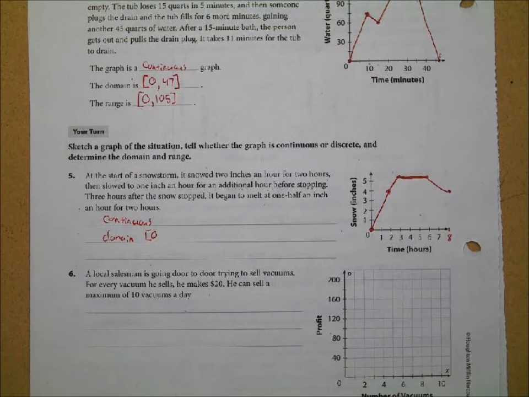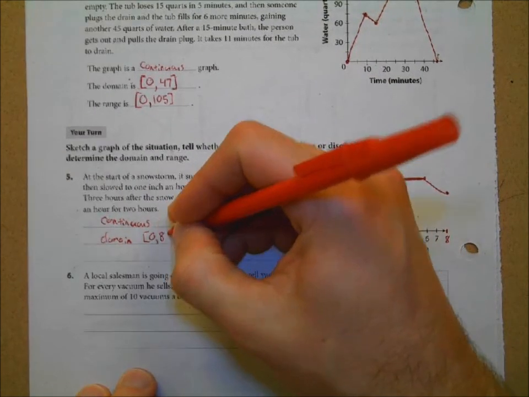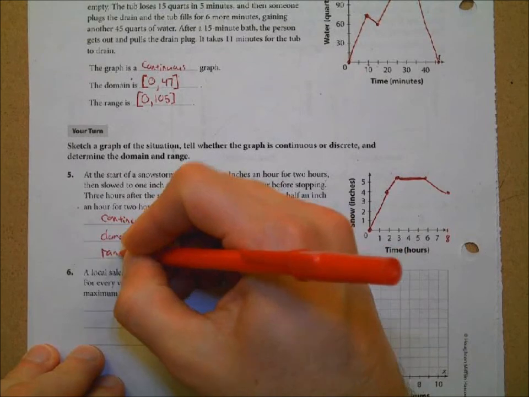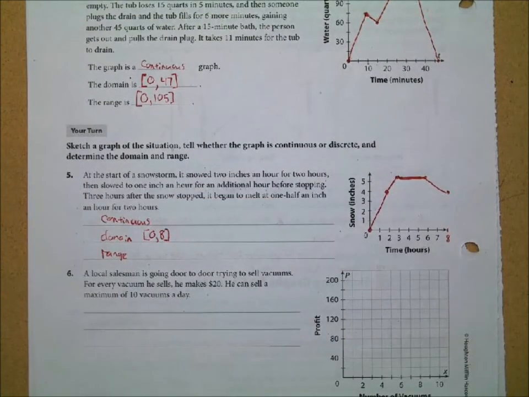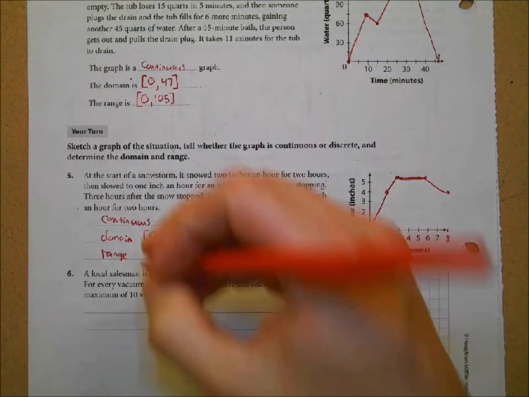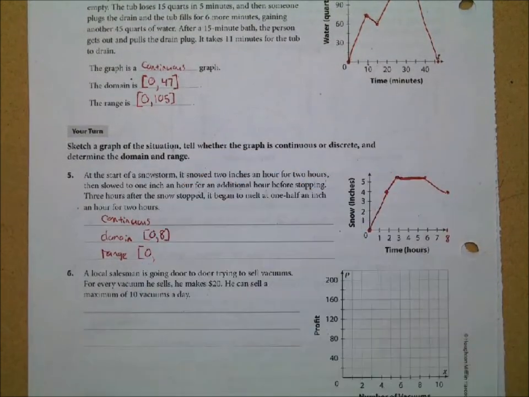Okay, so we're going to go to 8. That's our domain, 0 to 8. All right, very good. And then Alex, for the range then, remember range describes the outputs or the y values. What's the lowest y value here, Alex? I would say 0. You would say 0, and you would be right. Okay? And Alex, what's the highest y value or the highest output value?